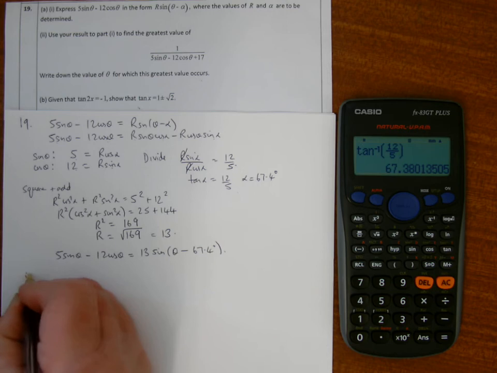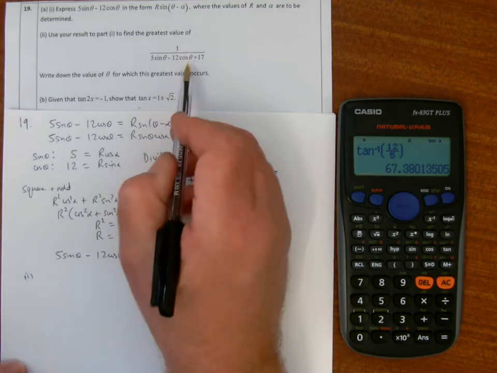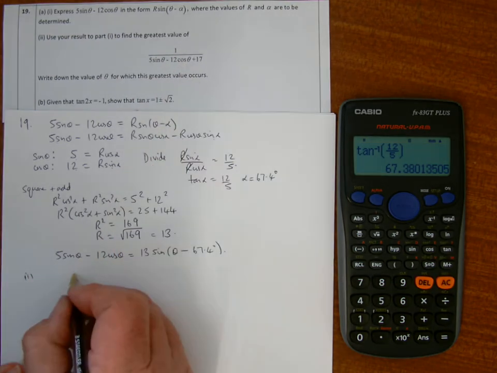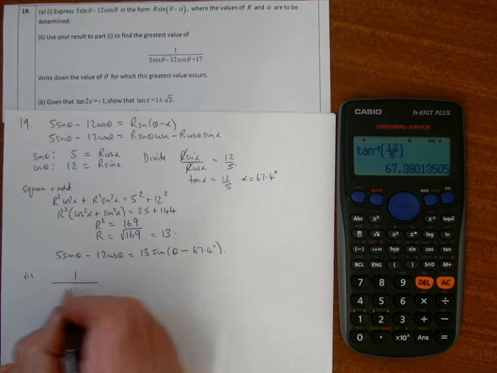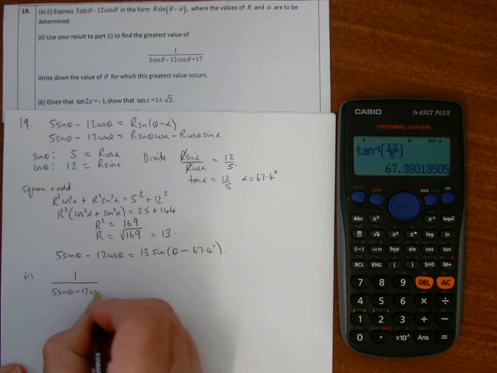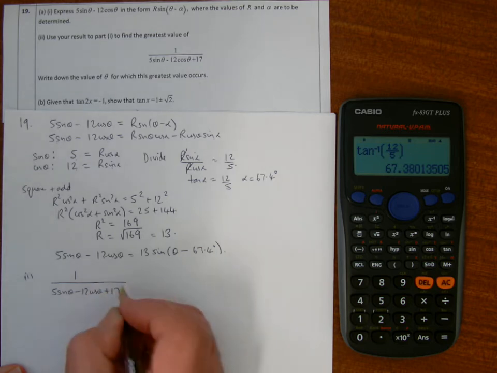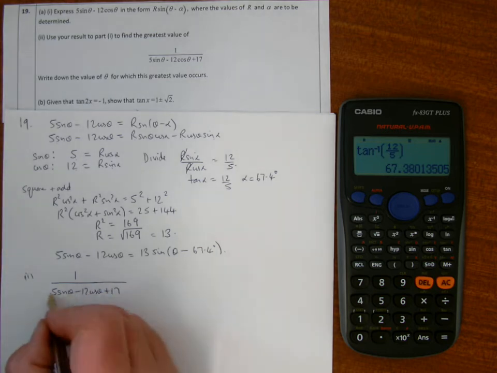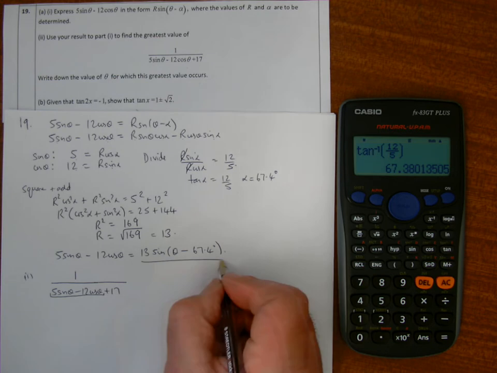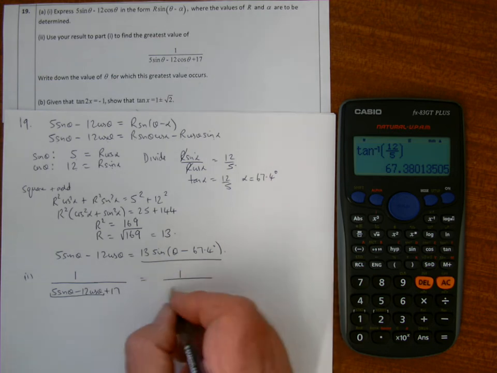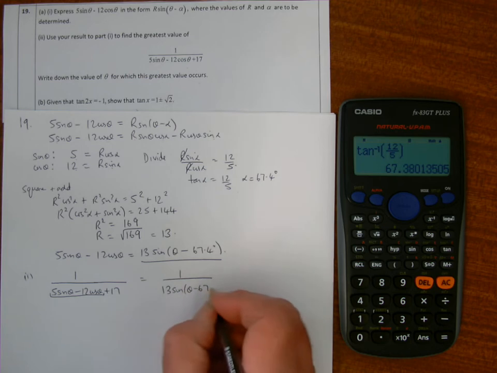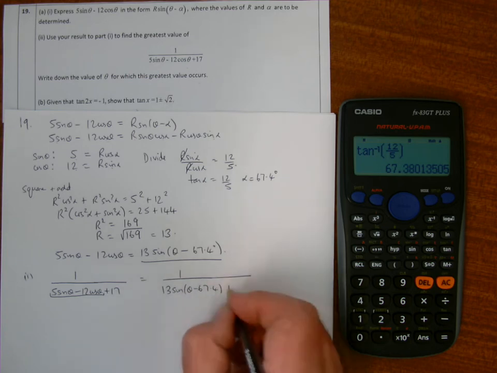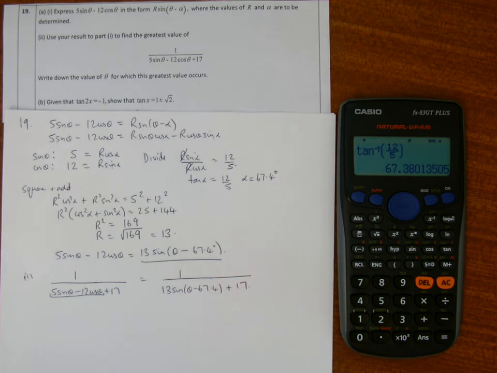So part 2 wants the greatest value of this expression. So just write it out. And this part is that, so I can rewrite that as 1 over (13 sine of (theta minus 67.4) plus 17).